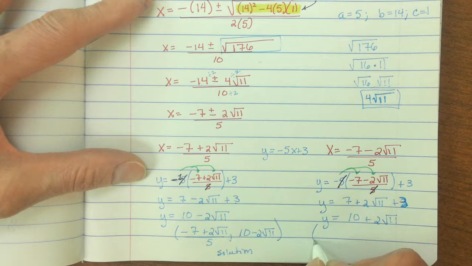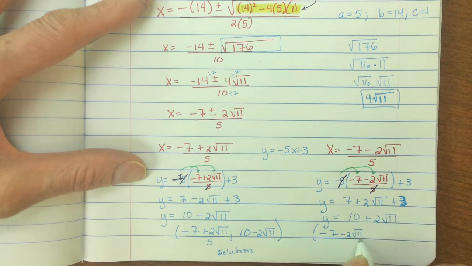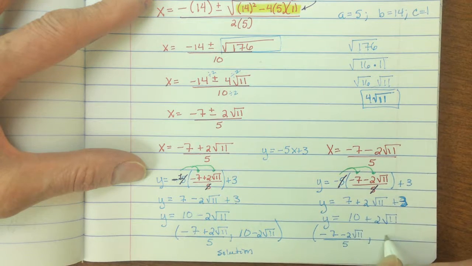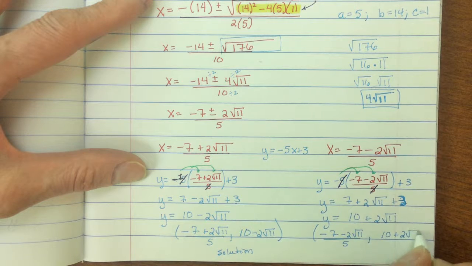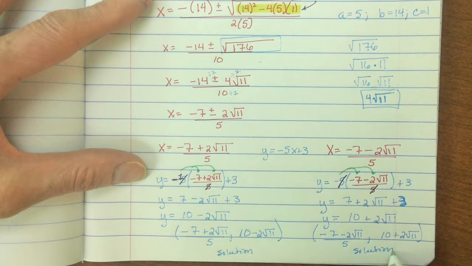So that means my other point is, well, what was my x? My x was negative 7 minus 2 square root of 11, all divided by 5, and my y is 10 plus 2 square root of 11. So that's my other solution.